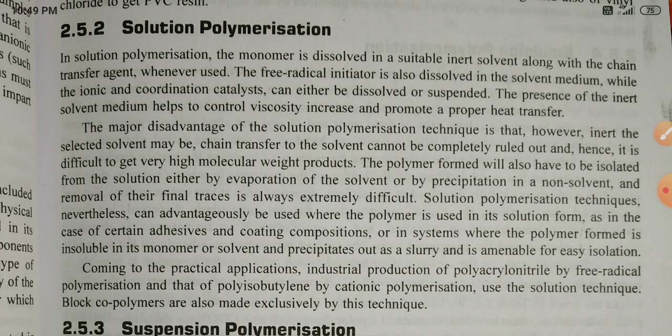Coming to some practical applications, in industrial production, polyacrylonitrile by free radical polymerization and polyisobutylene by cationic polymerization use the solution technique, and block copolymers are also made accessibly by this technique.